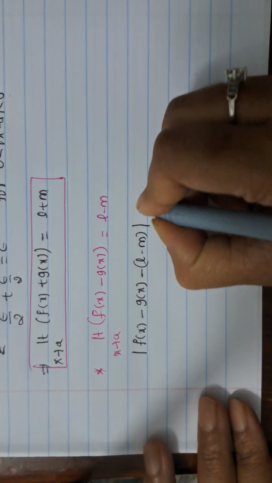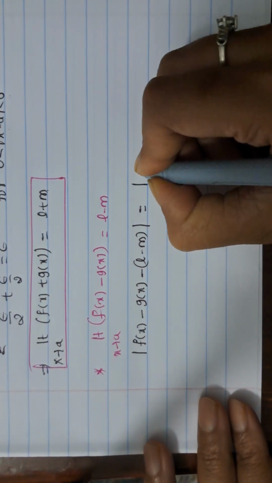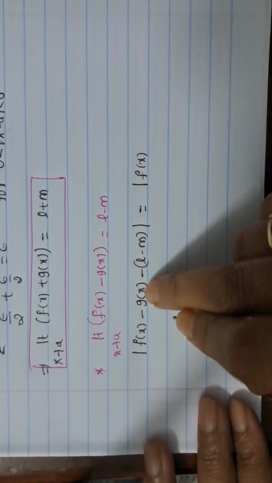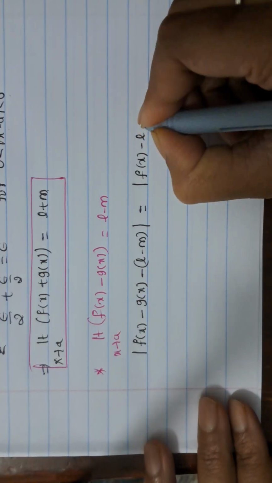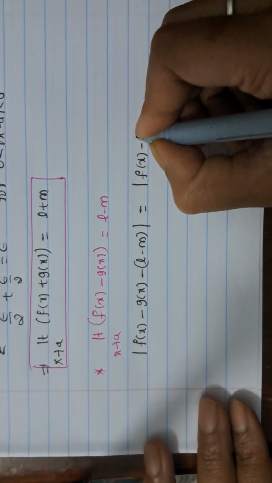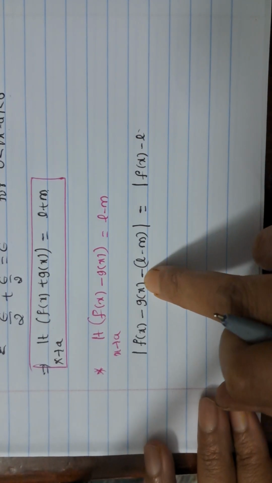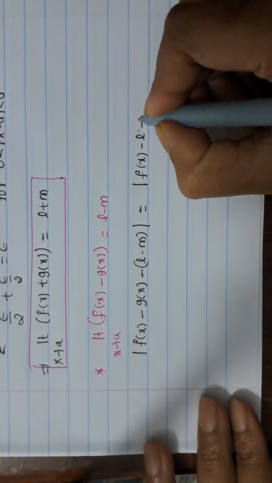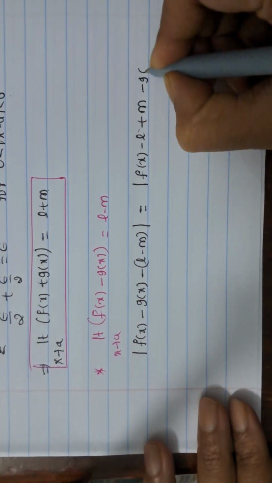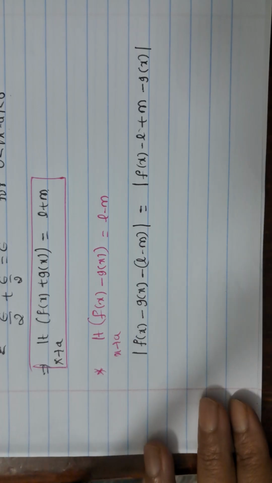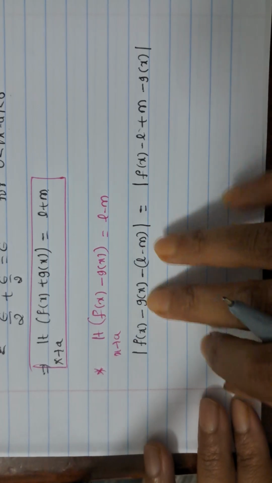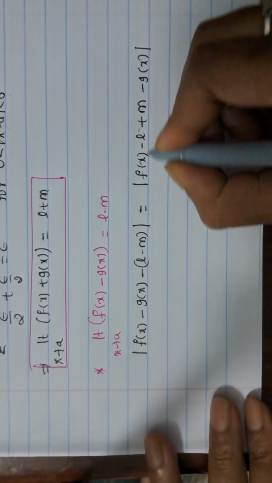So this will be equal to modulus of f of x minus L plus m minus g of x. In short, it is minus of minus, plus m minus g of x. Now we can write this as a separate bracket.